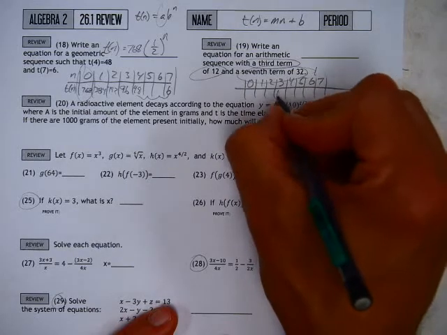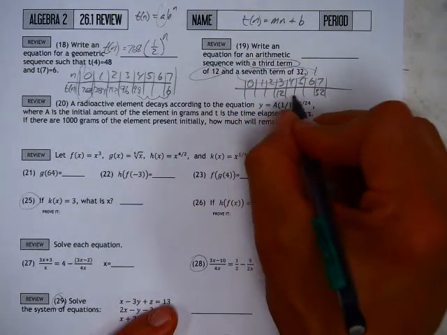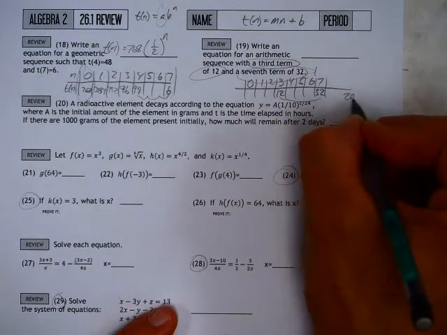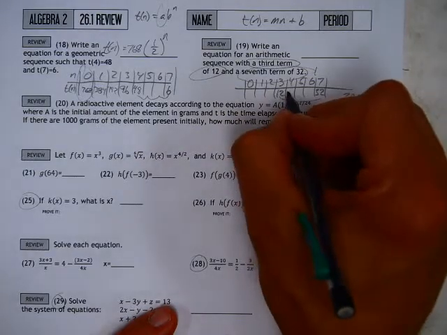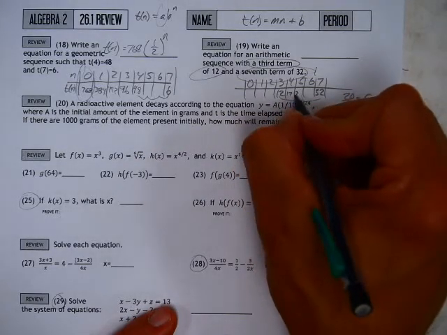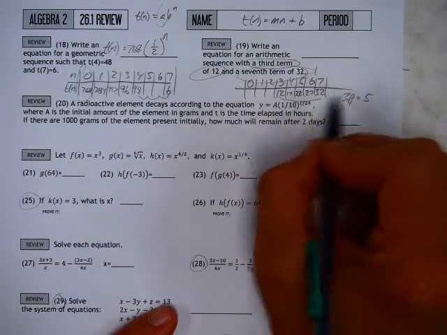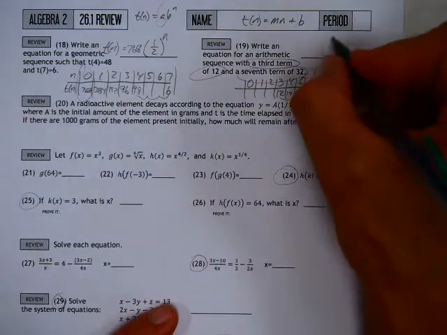So the third term is 12. The seventh term is 32. I can see over the course of 1, 2, 3, 4 steps, I've increased by 20. So if I take that 20 and divide it into 4 equal parts, it's increasing by 5 each time. 17, 22, 27, 32. So showing it increased by 5, that tells me my slope is 5.